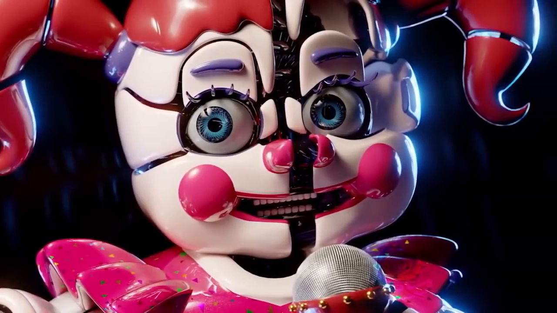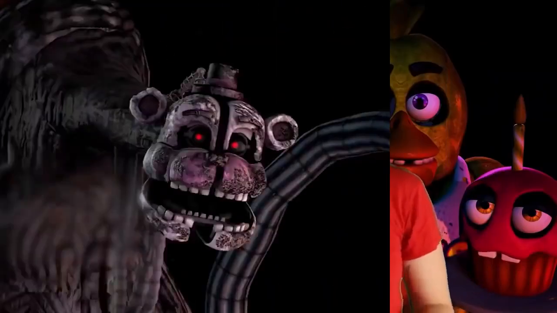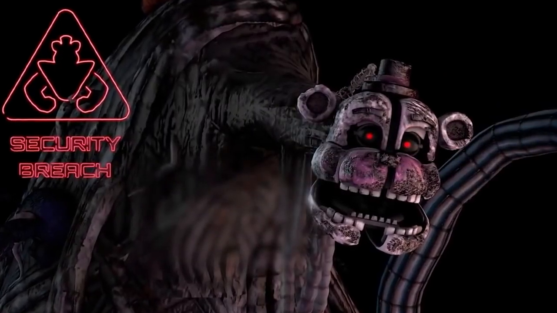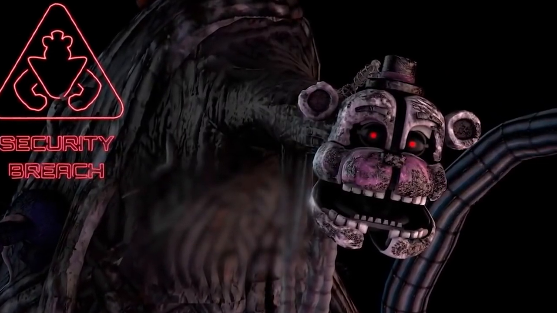Sounds terrifying. Or we could simply see a return of the blob fully amalgamated with Springtrap as well. A very permanent, kind of terrifying team up.